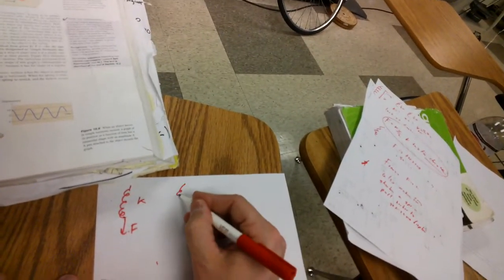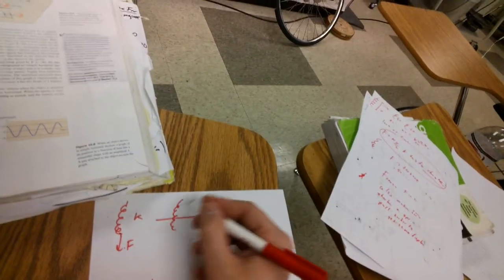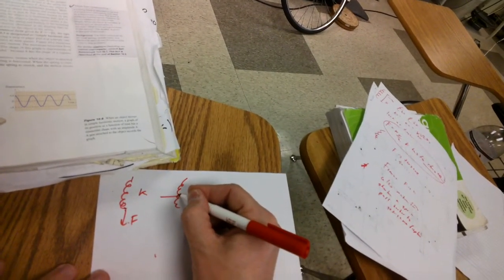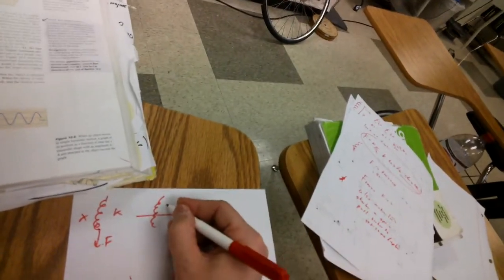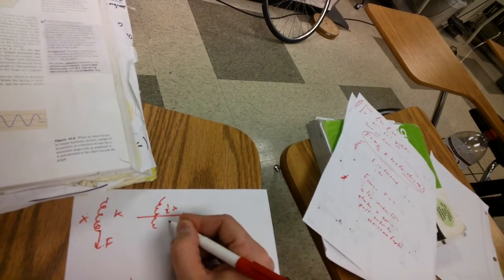So if I cut it in half in this little thought experiment, my force on this half at this location will be the same as what it was here. It'll just distribute up through the spring. So let's chop that in half and keep the force the same. When I chop that in half, whatever displacement I had here will now get cut in half. So we'll have 1/2 x here, 1/2 x here, if we're applying that.